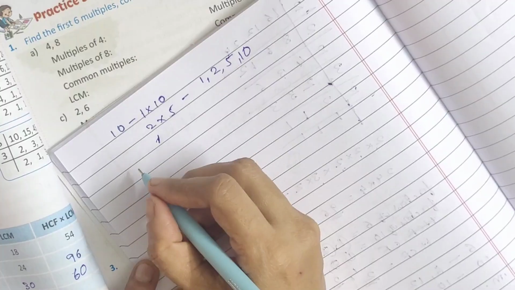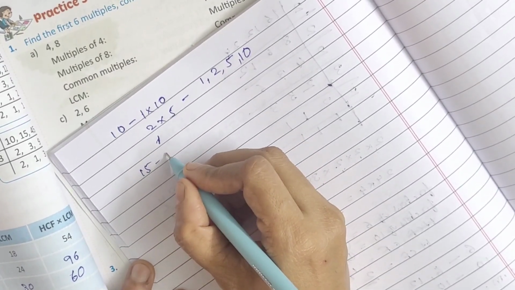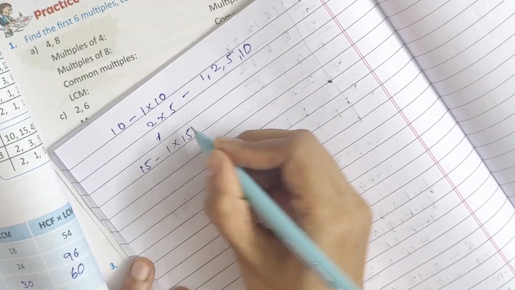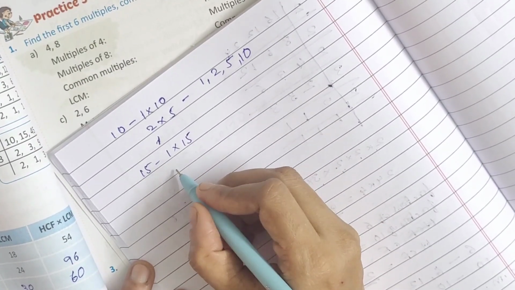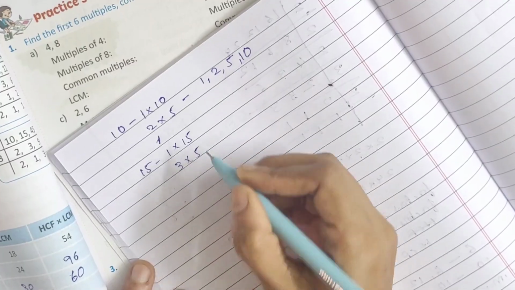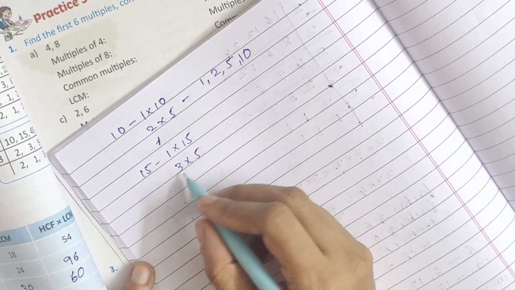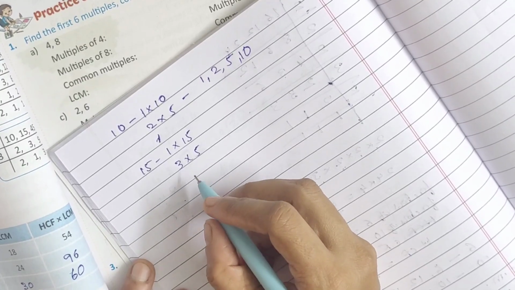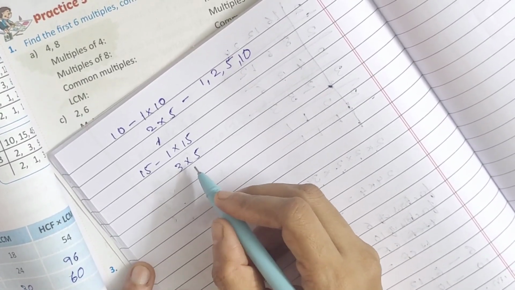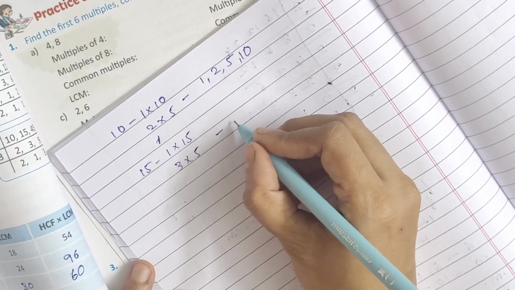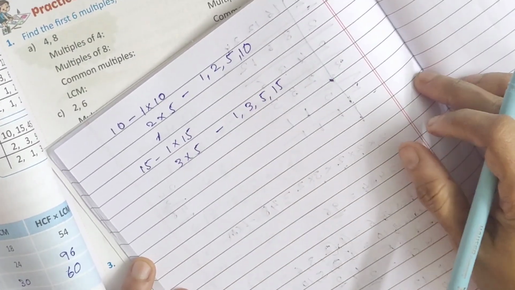Okay. Next, factors of 15. 1 15s are 15. 2, no. 3 5s are 15. 4, no. 5 3s are 15. So factors of 15 are 1, 3, 5 and 15.